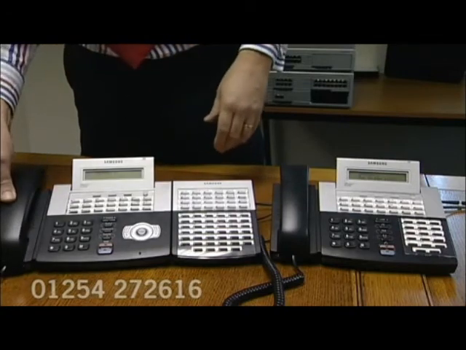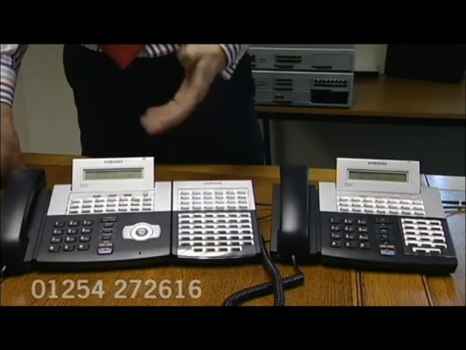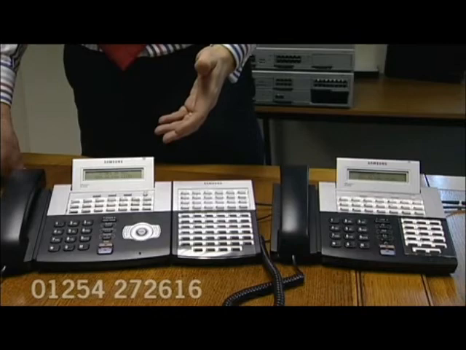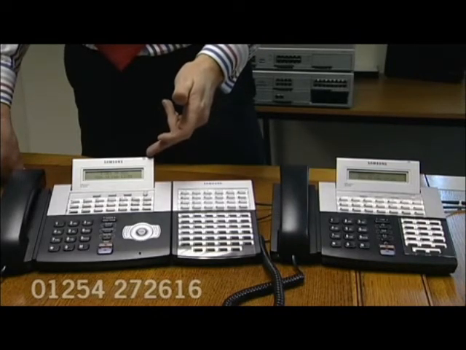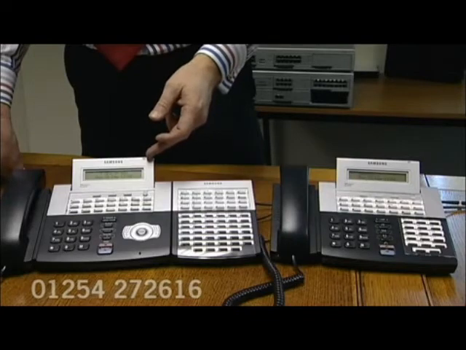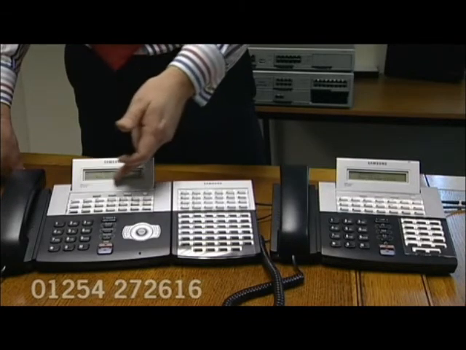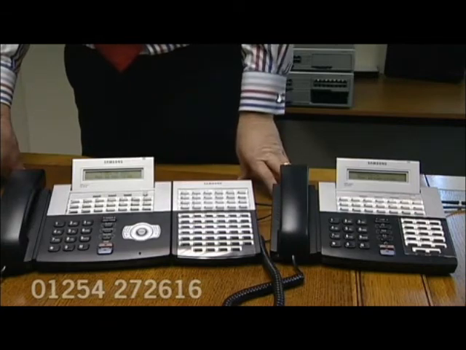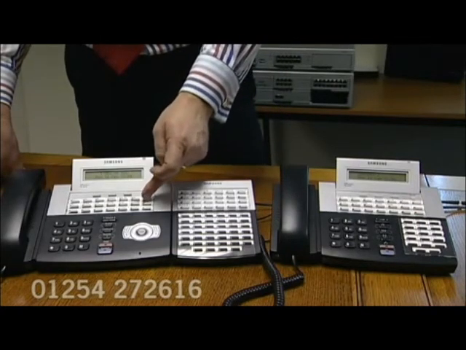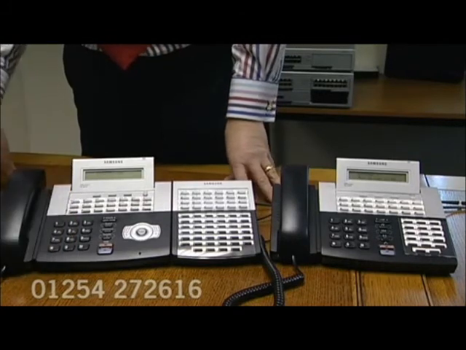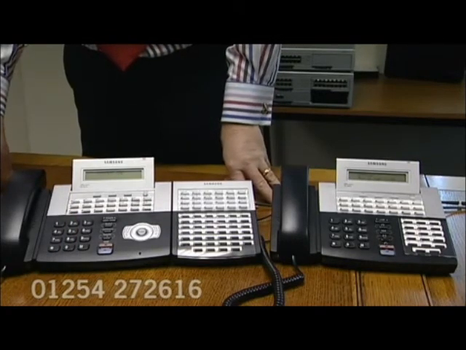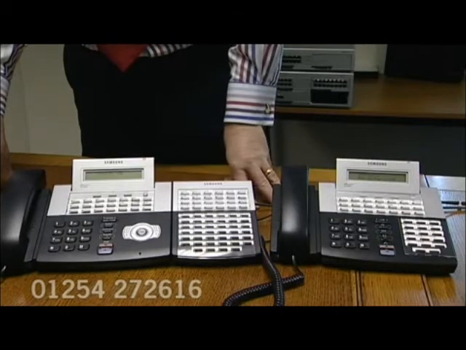When I hang up from the call, it intimates to me that I have a new voicemail message. First of all, you have a flashing voicemail lamp. Secondly, you have the flashing voicemail lamp at the top right hand of the display, and also it tells you how many new messages in screen. So let's go and access that.